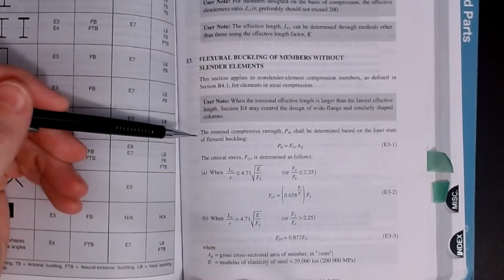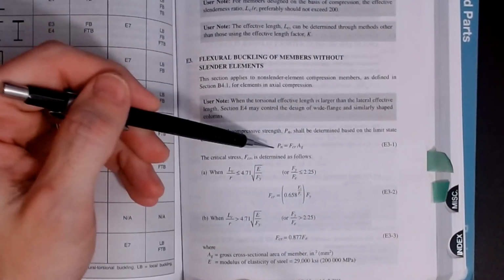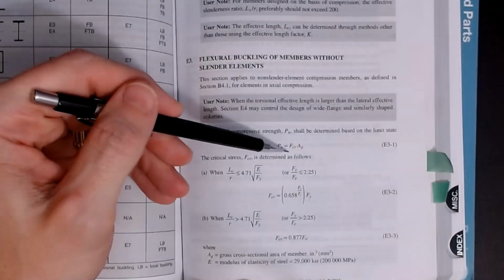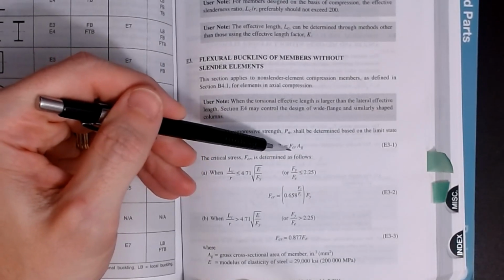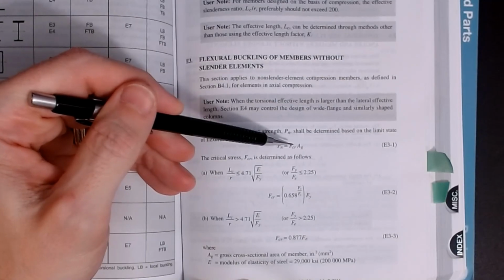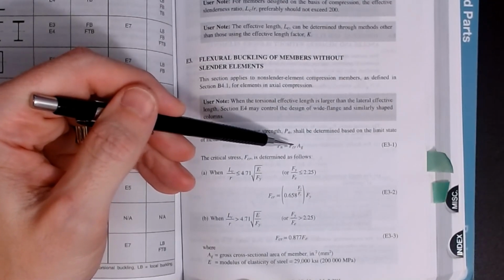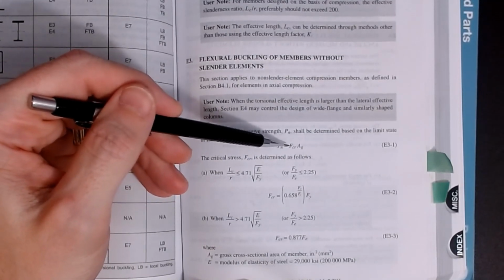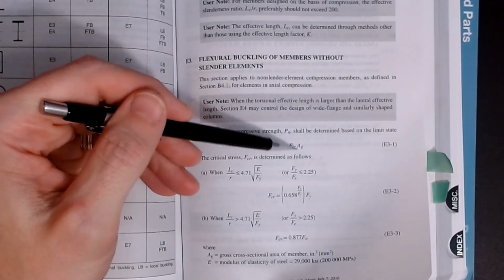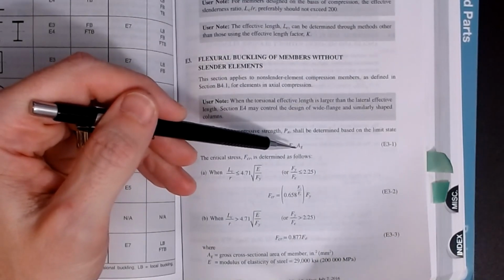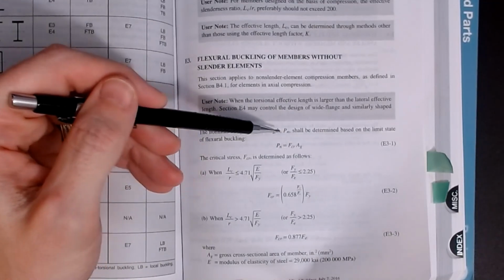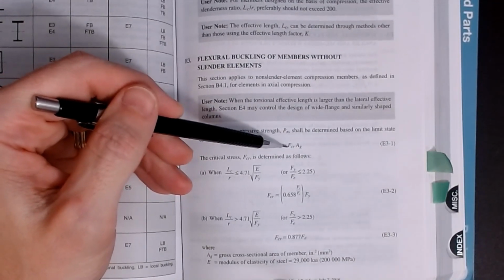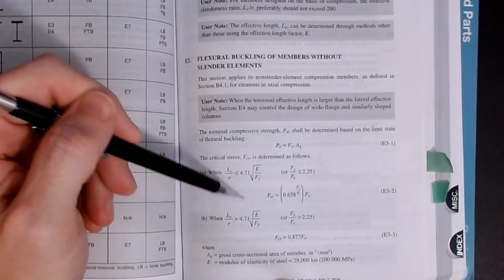So the basic strength capacity equation, Pn is equal to a critical stress value, Fcr, times Ag. Now this Fcr is the critical stress for buckling, or for a material failure. It's not necessarily the same Euler equation, but it's based off of experimental research, and Fcr is defined down here for both of these.